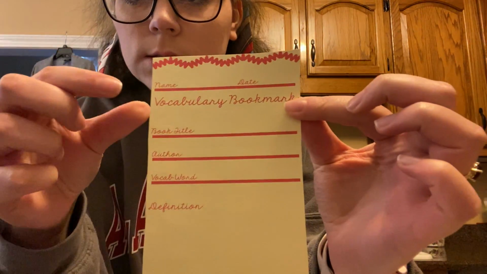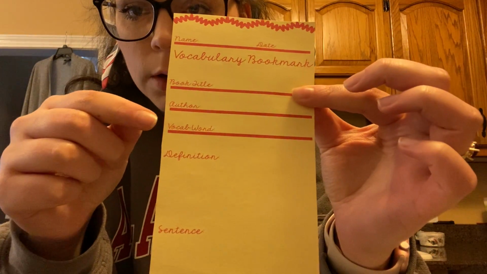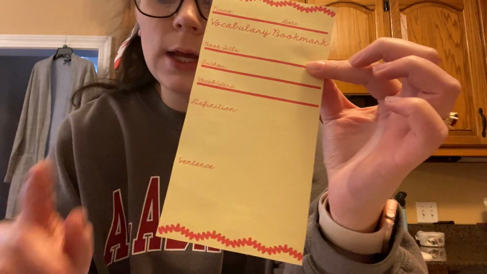All right, my vocabulary strategy was the vocab bookmarks, and it's for grades 4 through 6. Basically, it's just a bookmark that has your name and your date, obviously, and then you put your book title, your author, your vocab word, a definition, and then the sentence that it's used in the story or the book. Since it's 4th to 6th grade, it would likely be a chapter book.